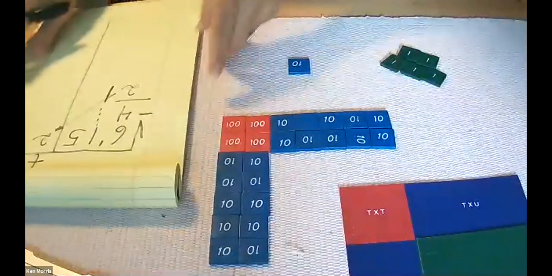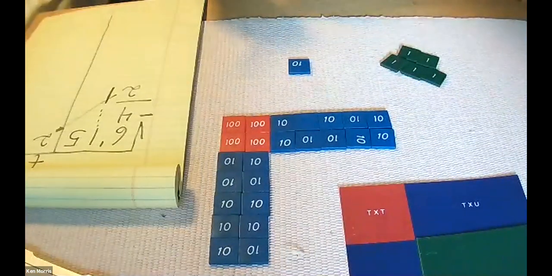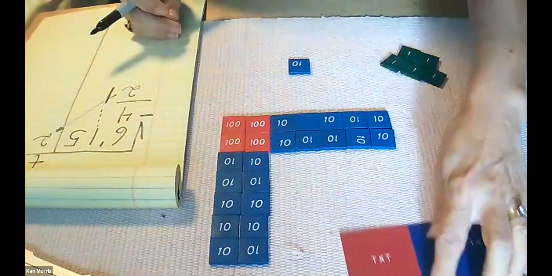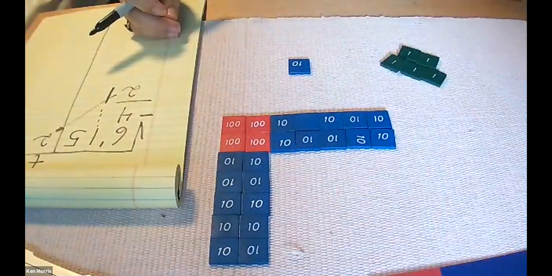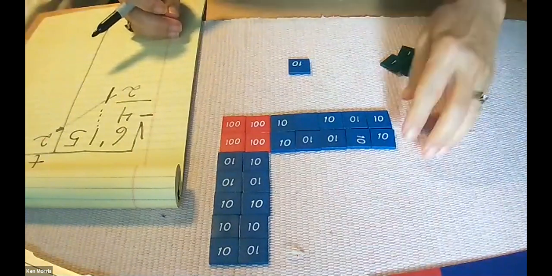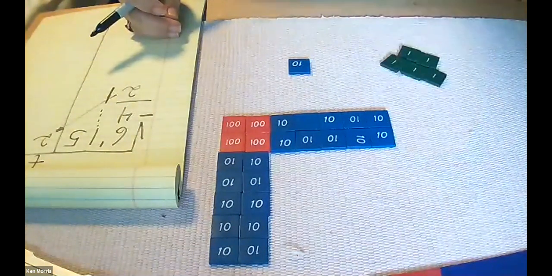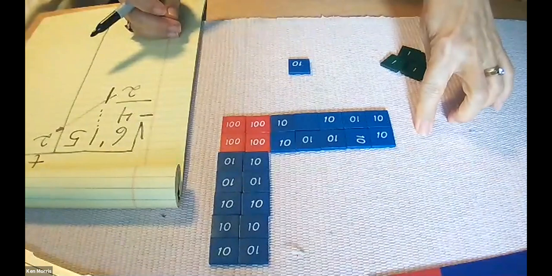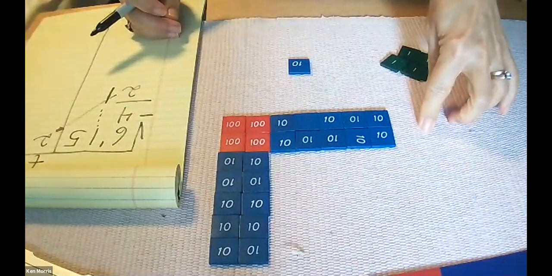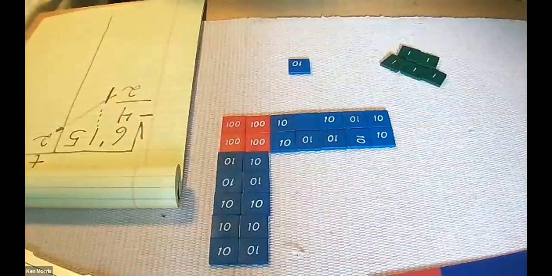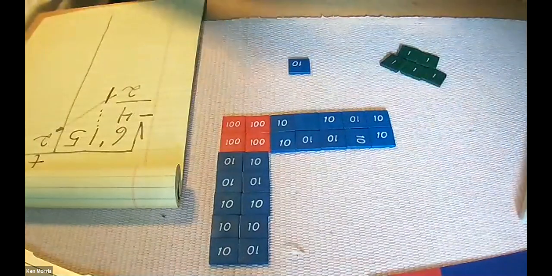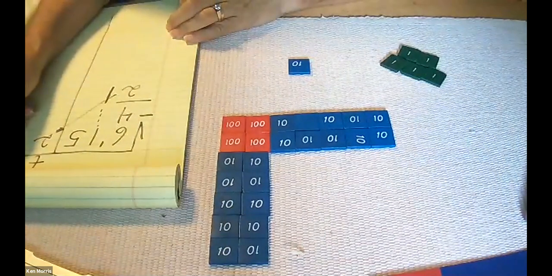Okay, so I can't go any further, but at this point, I can guess, I don't know yet, but I can guess that my units place in the root is going to be 5. So I'm going to write it in a different color.